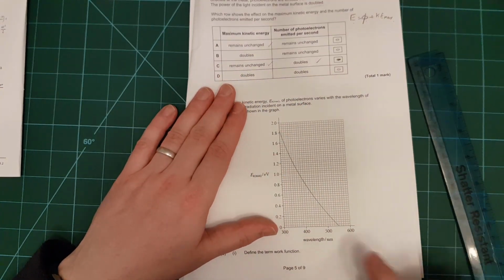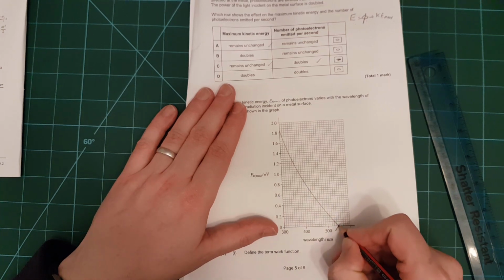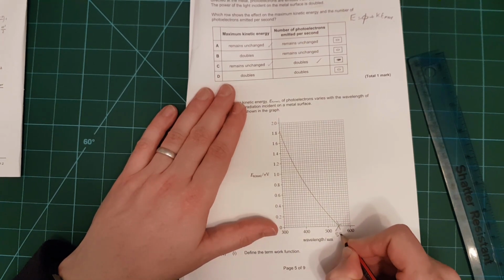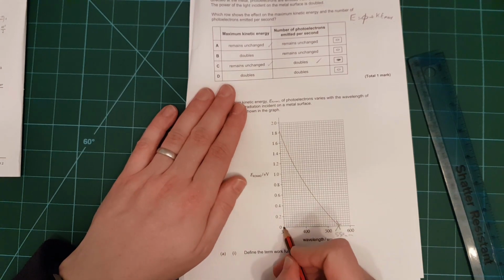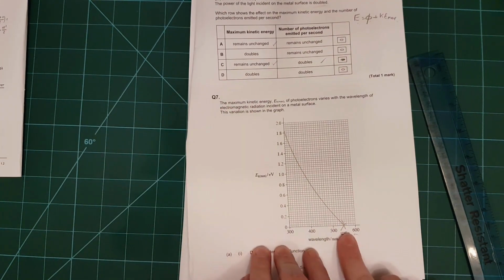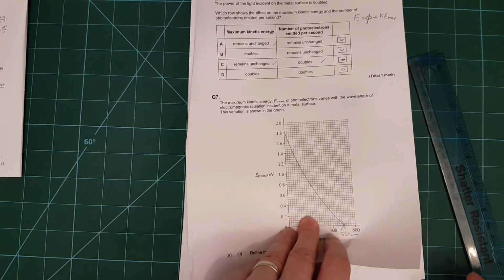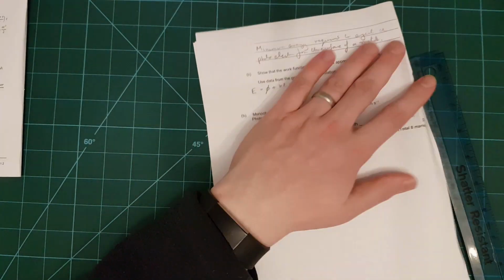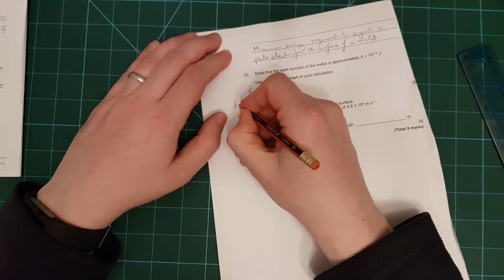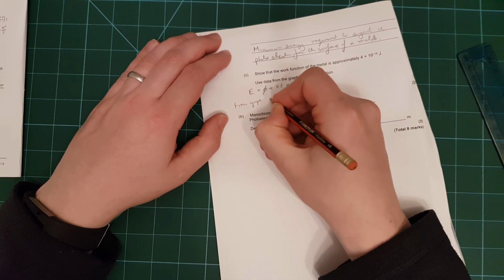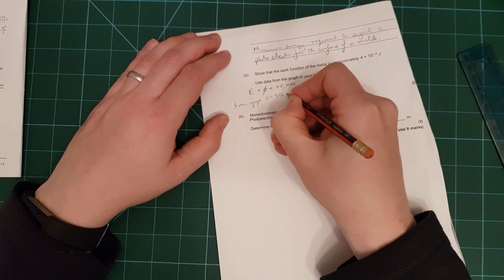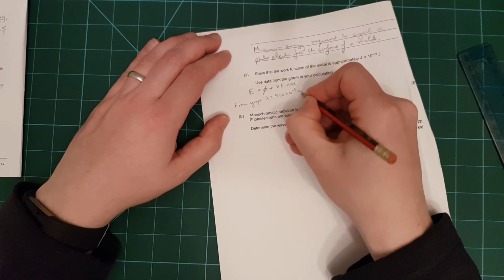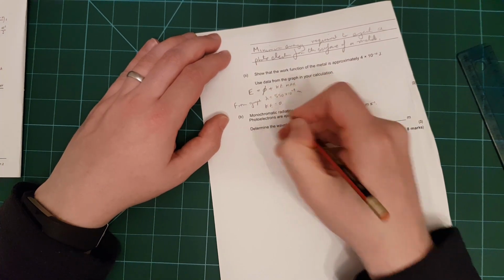Where should we pick? Well, we could make our lives nice and easy and pick this point here, couldn't we? So that's 550 nanometers and 0 kinetic energy. So that is the threshold wavelength, which will give us the threshold frequency when the kinetic energy is 0, when we're only just getting photoelectrons off. So from the graph, lambda equals 550 times 10 to the minus 9 meters, and KE equals 0.